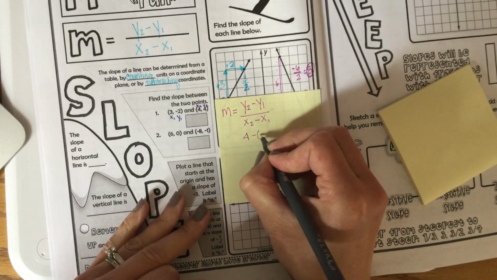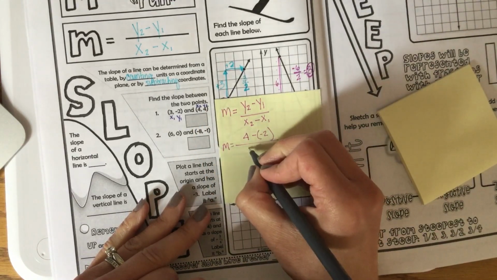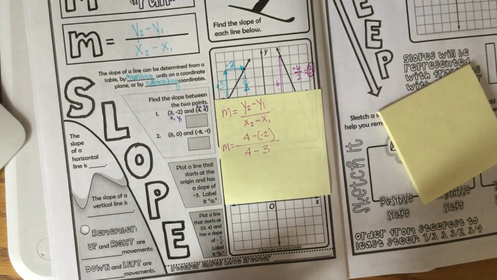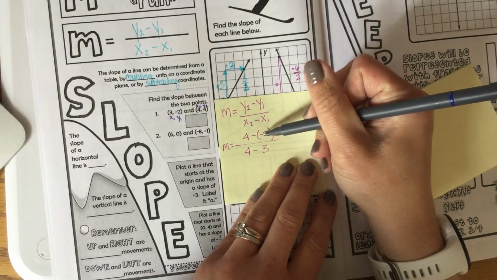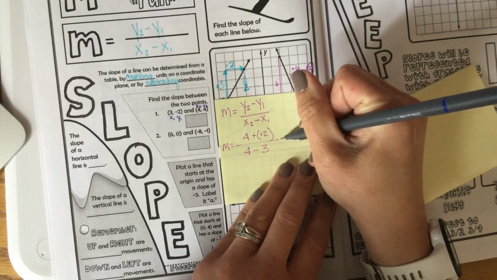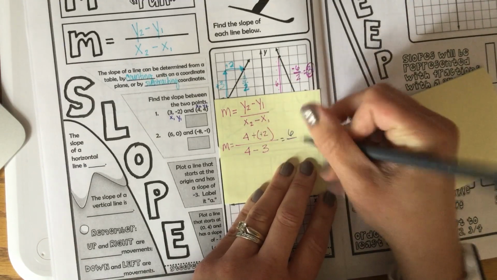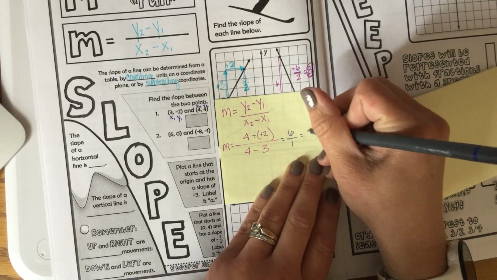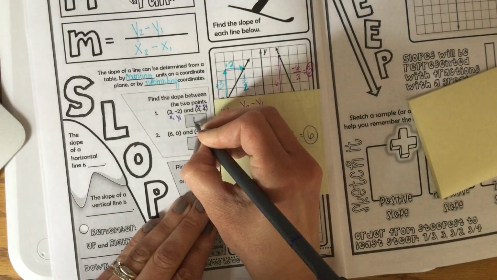Y1 was a -2. X2 is 4 also in this case. And x1 is 3. Now, if you are still struggling with adding, subtracting negative numbers, then use a calculator. 4 minus -2 ends up being addition, and you get 4 plus 2, which is 6. 4 minus 3 is 1. 6 divided by 1, or 6 over 1, just reduces to 6. So the slope of that line right there is 6.